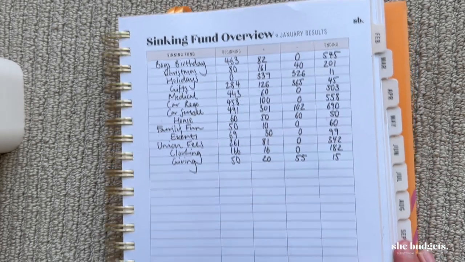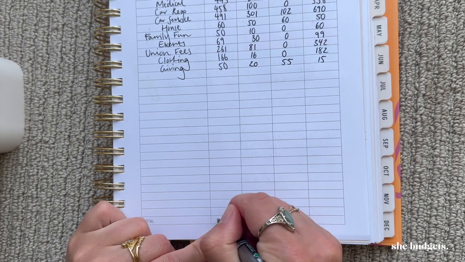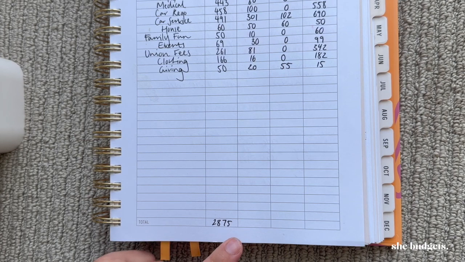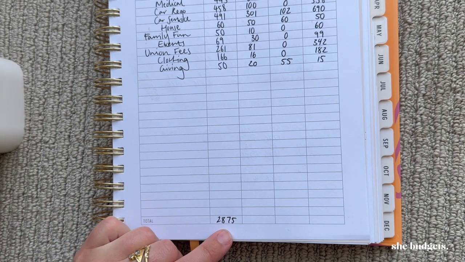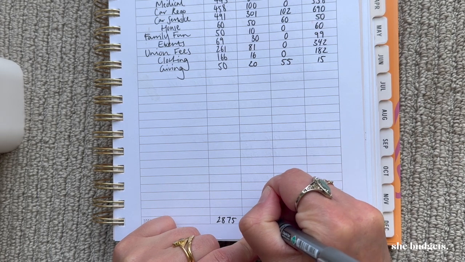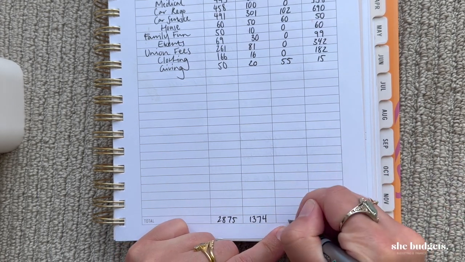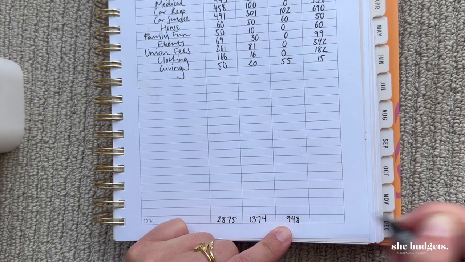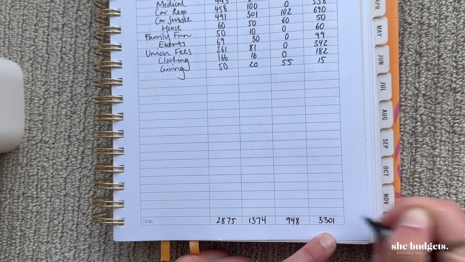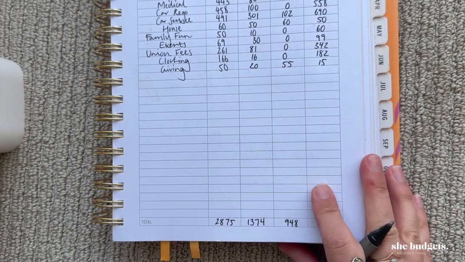So then if I just go to the bottom, we've got our totals. The beginning total was $2,875 all up with all our sinking funds. For January, we added $1,374. We spent $948 for January, and so we are left with $3,301. So a bit of an increase for January, as we didn't spend as much as what we put in.